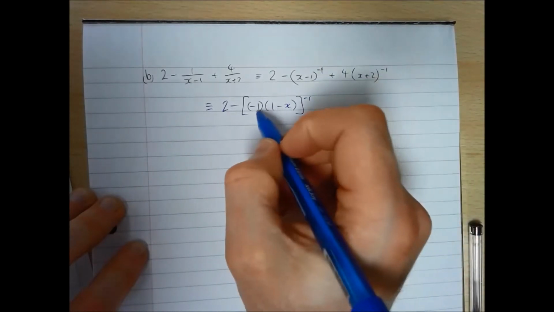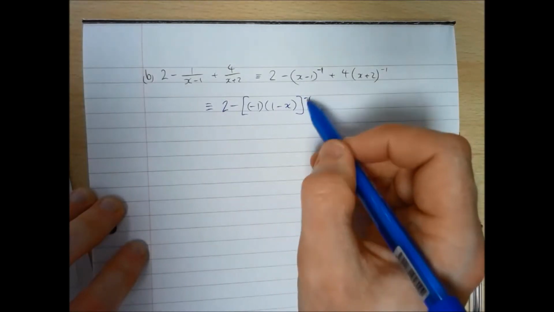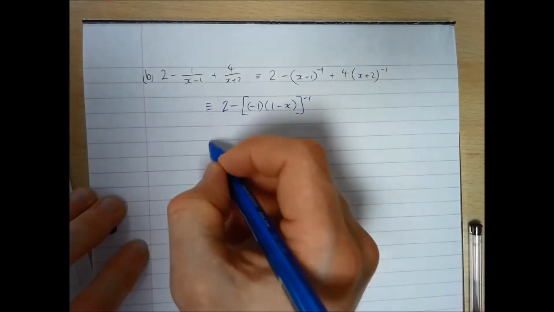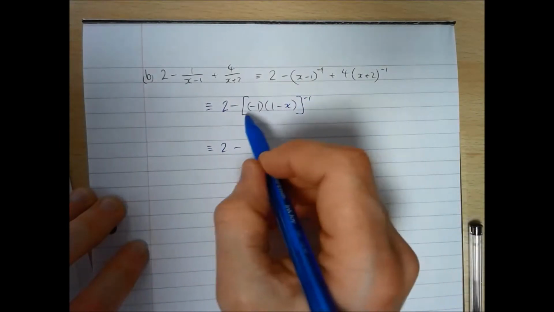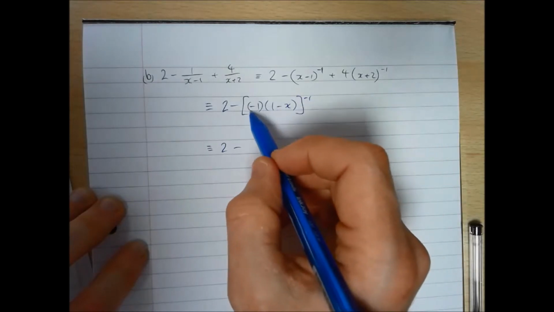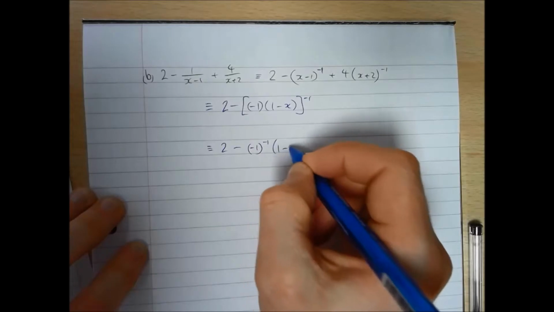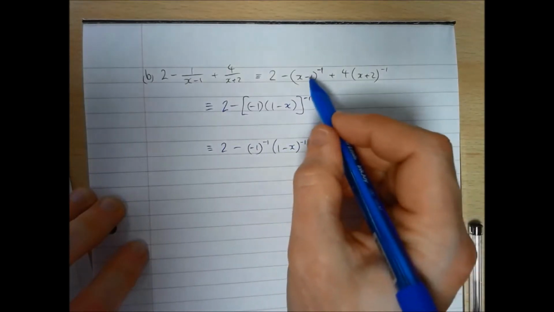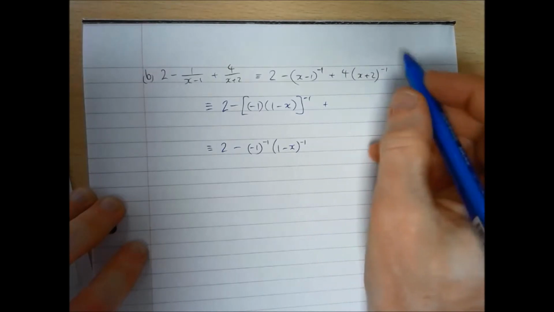Okay, so minus 1 times 1 minus x is the same as x minus 1. Then to the power of minus 1 there. And then just to quickly push that bit through, and then I'll come on to the next one. That minus 1 then applies to this and to this separately, so many of you will have just gone straight from there to there.